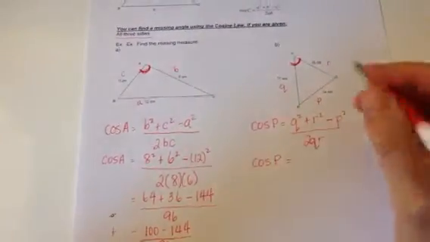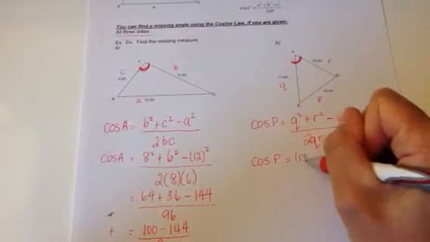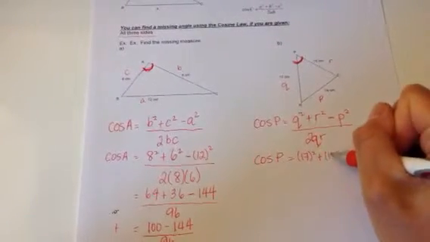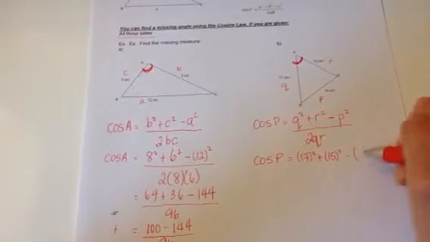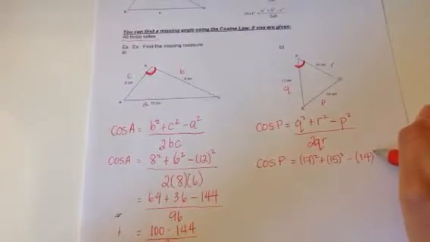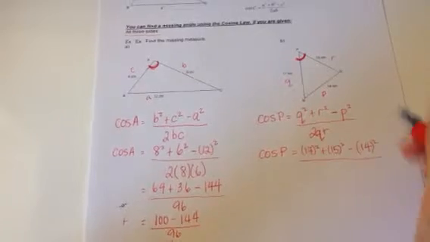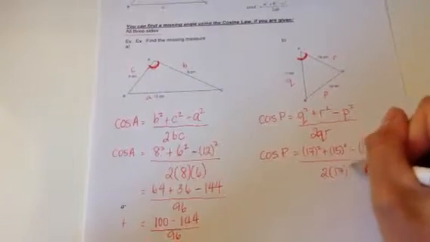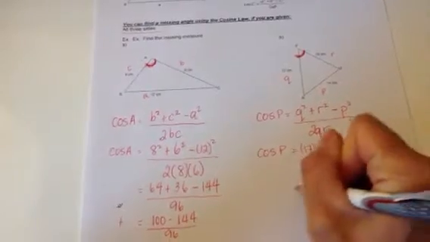Okay, so let's plug in our values. Cos P, Q is 17 squared, R is 15 squared, minus P is 14 squared, over 2 times 17 times 15.